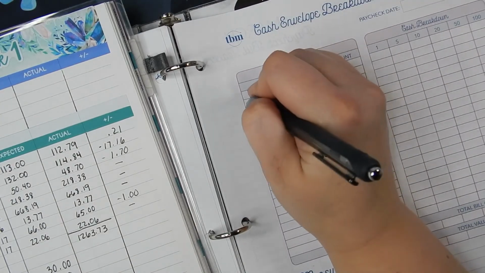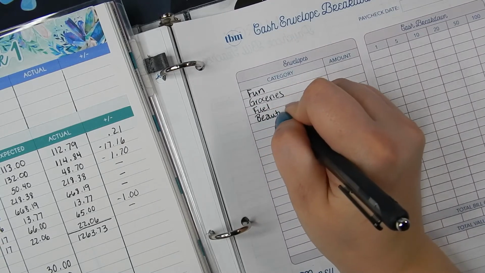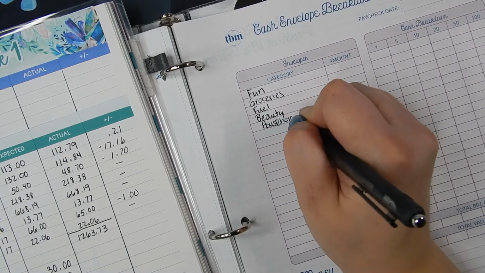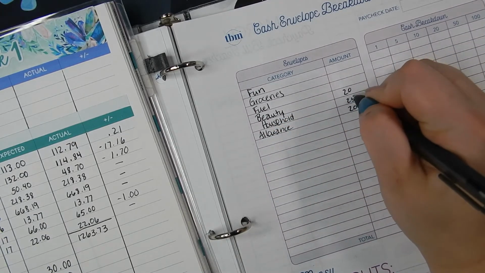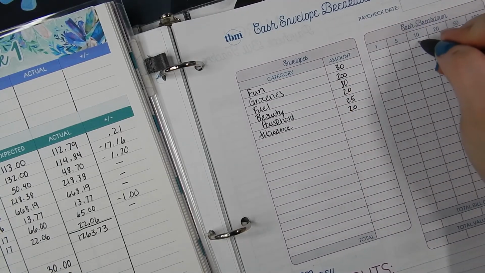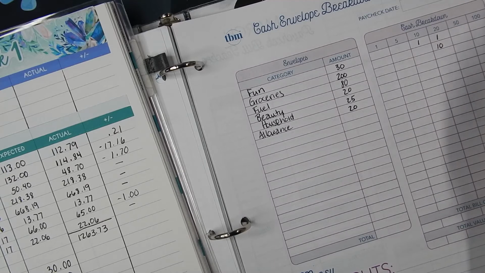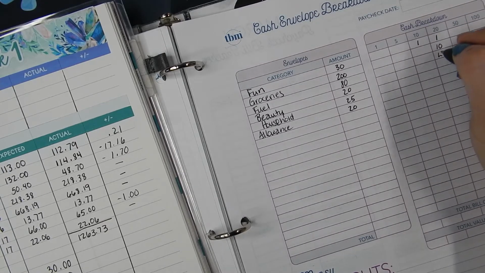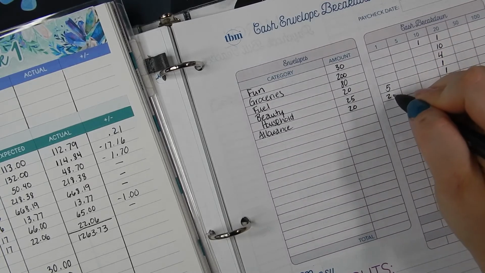So fun, groceries, fuel, beauty, household, and allowance. Okay, so this one's 20, 25, 20, 80, 200, and 30. So for the fun money, I only need 110 and 120. For the groceries, I can get 10 20s, that's fine. Fuel, 4 20s. Beauty, 120. Household can be 120 and 5 1s. Then allowance, I do 2 1s.